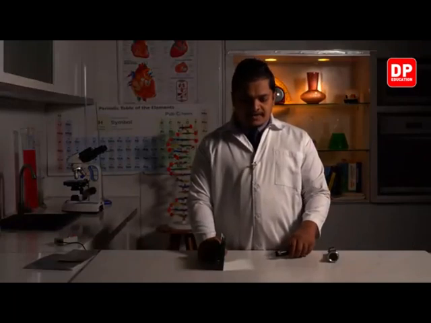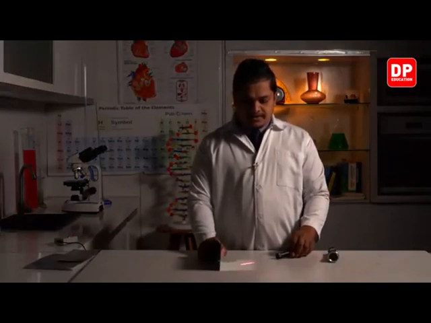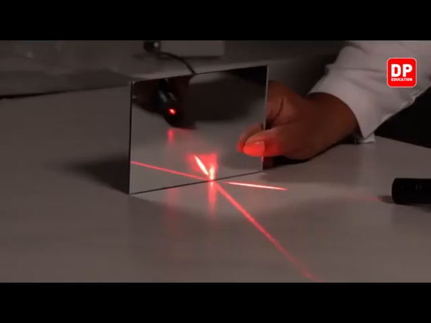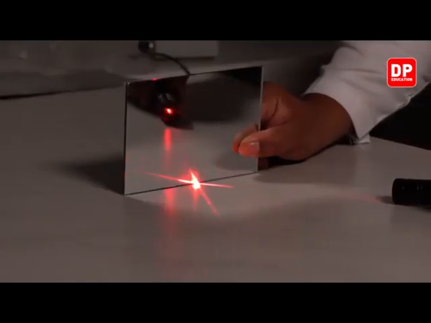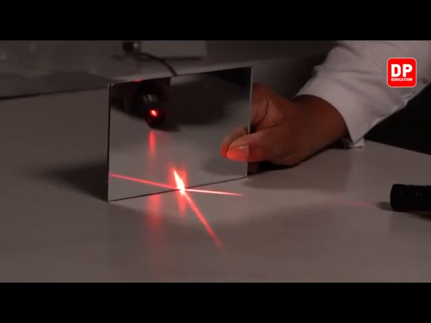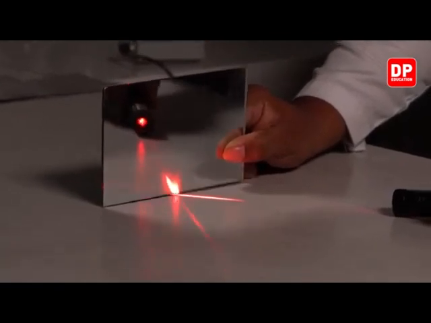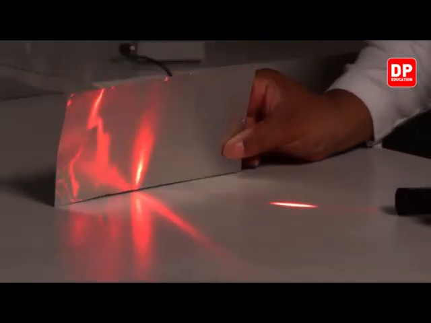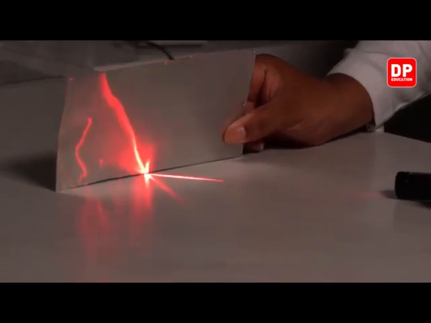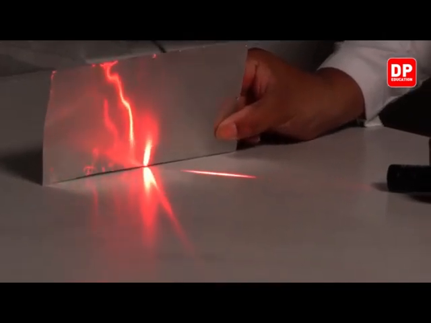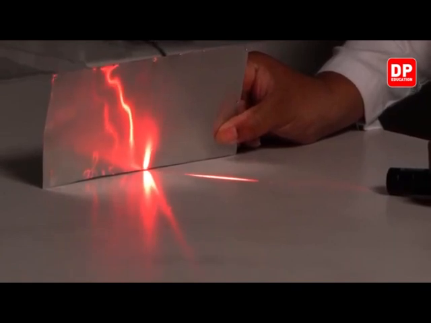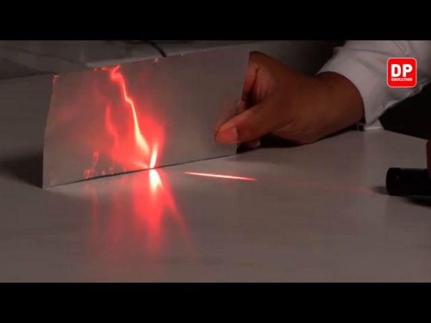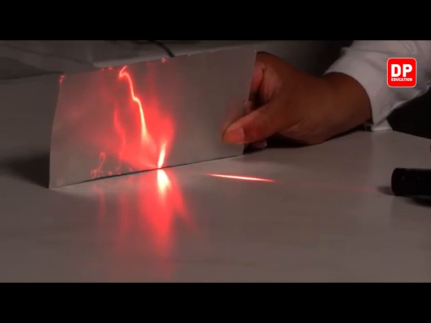Right, now the environment has darkened, my dear children. Now let's observe the reflection of the laser beam. As you can see here, the laser beam is also getting reflected in a clear straight line. Now let's observe by using a metal plate. As you can see, it's getting reflected, but like in the previous case, the reflection is not that straight because here the light rays are getting spread somewhat.